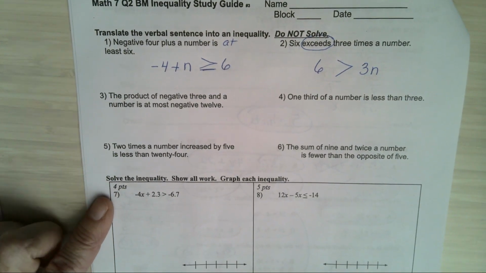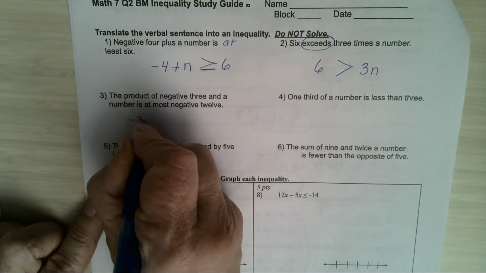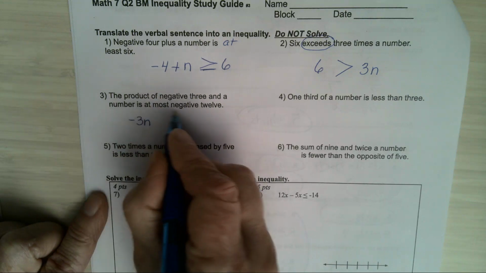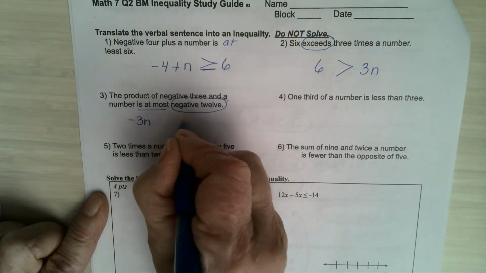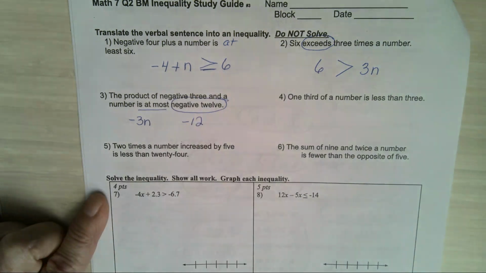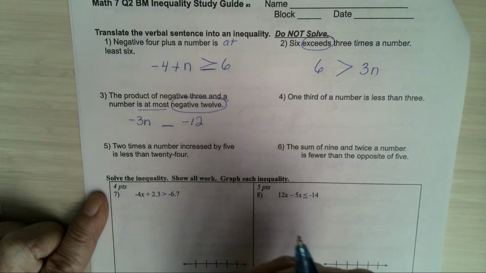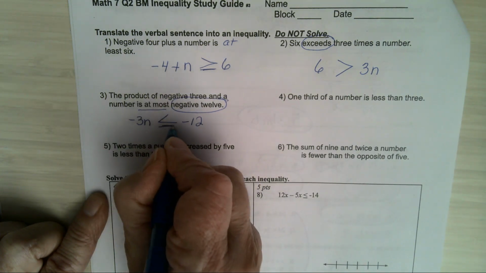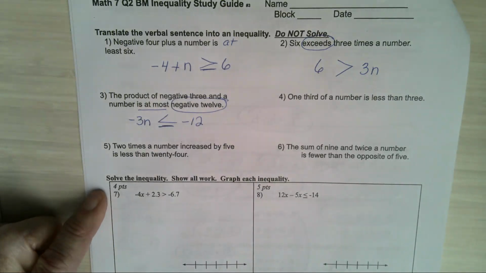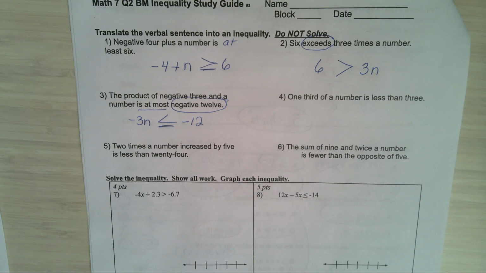The product of negative 3 and a number, product means we're multiplying, is at most negative 12. Can it be negative 12? Yes. Is it going to be bigger or smaller? Smaller, because negative 12 is the most it can be. So it can be negative 12 or smaller. So it gets the little point. So n can equal negative 3, 2, or 1, or 4.